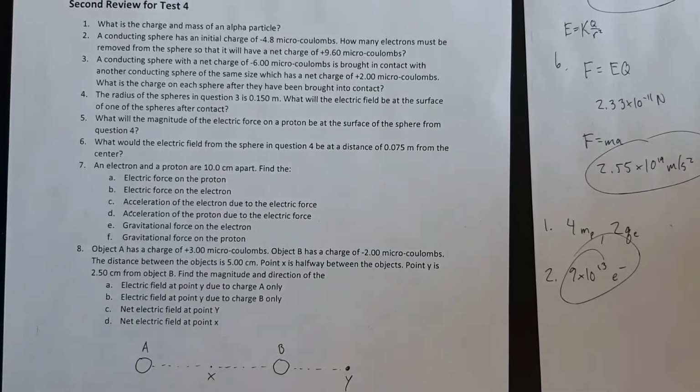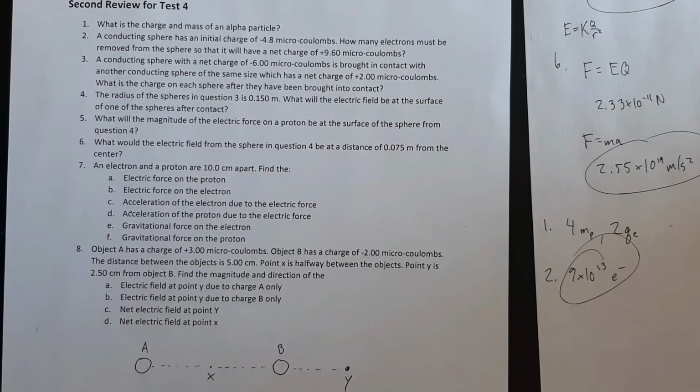Number 3, a conducting sphere with a net charge of negative 6 microcoulombs is brought in contact with another conducting sphere of the same size, which has a net charge of positive 2 microcoulombs.